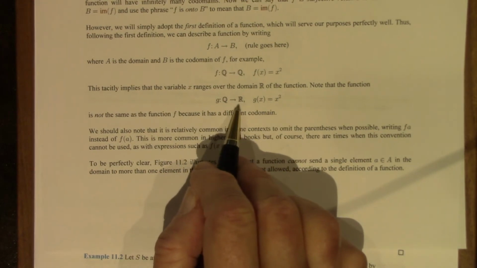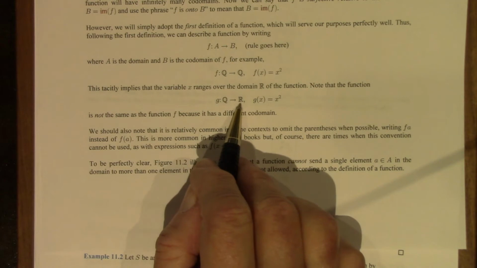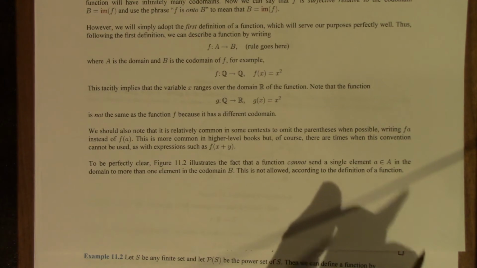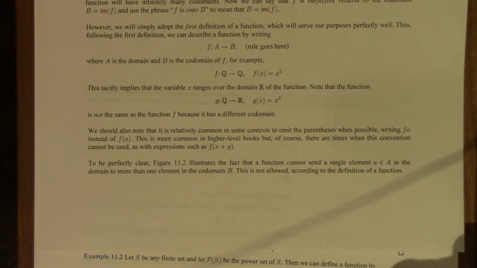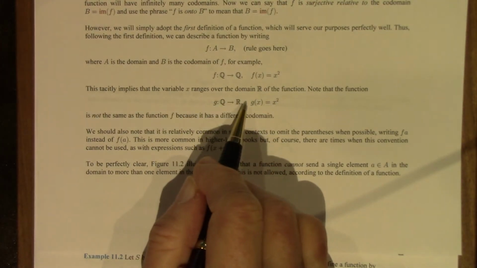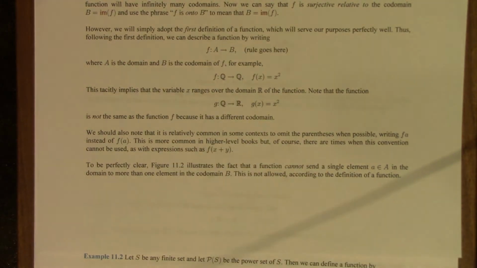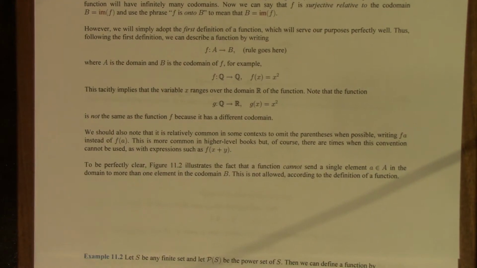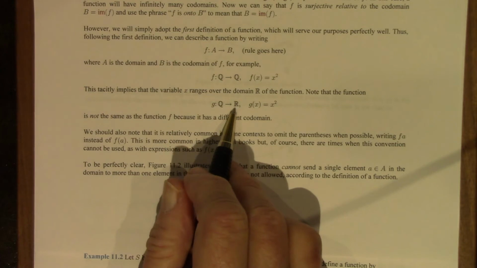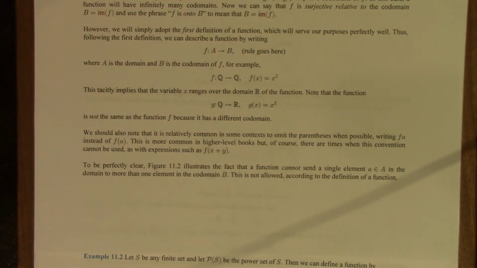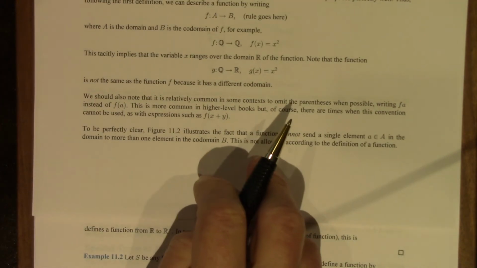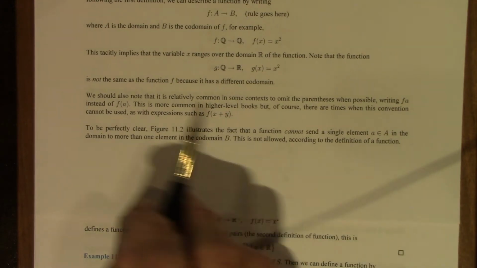Notice that this function, g, with domain Q and codomain R, but the same rule as f, is a different function because it has a different codomain. Under the second definition of function, these would be the same function with a different choice of codomain among the infinitely many codomains that exist. So I could replace this R by the complex numbers, and I'd have the same function, but I chose a different codomain. But again, we don't need to worry about that because we're adopting the first definition of function.